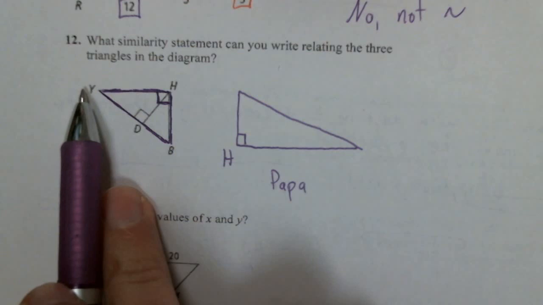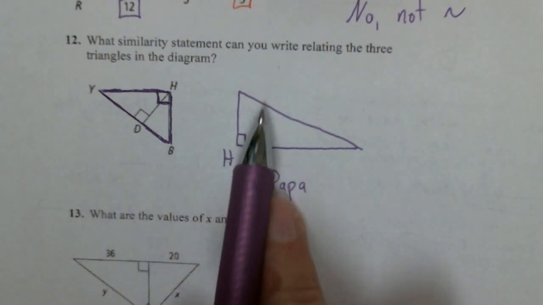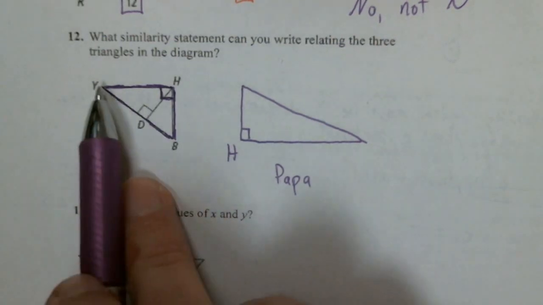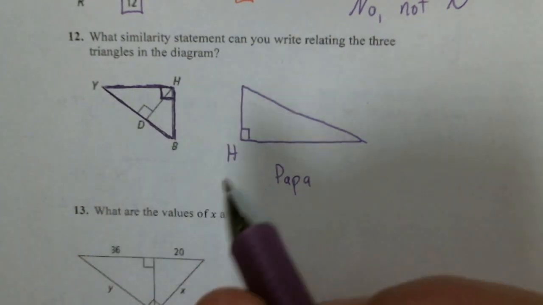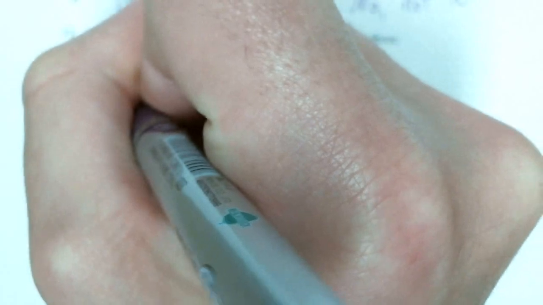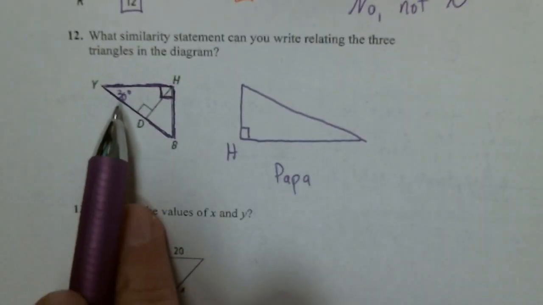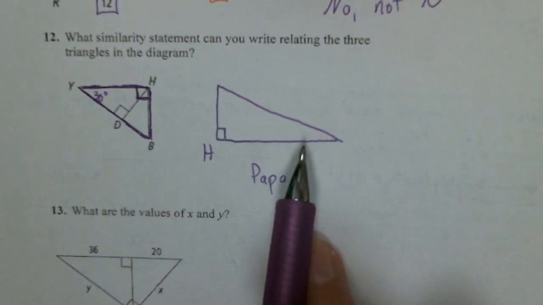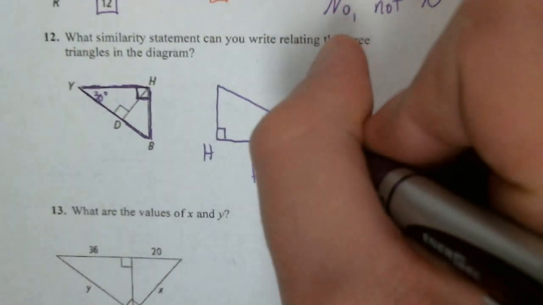So if you can't figure out where the Y and the B go, this is just something I'm going to throw out there for you guys. Just throw in a number. Throw in an angle measurement. Let's just make up a number. Let's just put 30 degrees right here. Okay, if this is 30 degrees, and let's let all of our triangles, when we write them out, let all the 30-degree angles be over here.